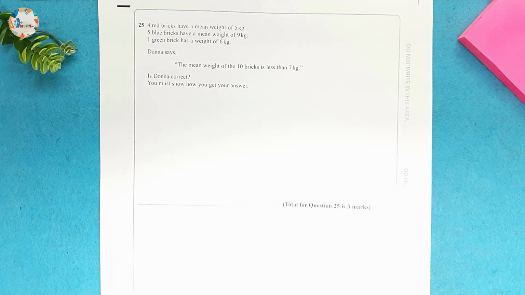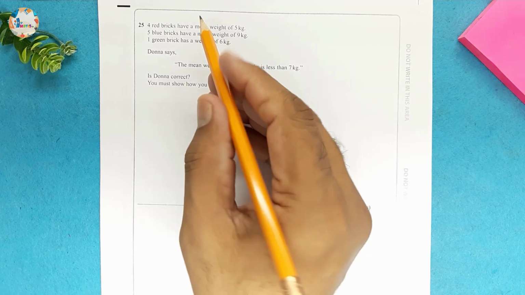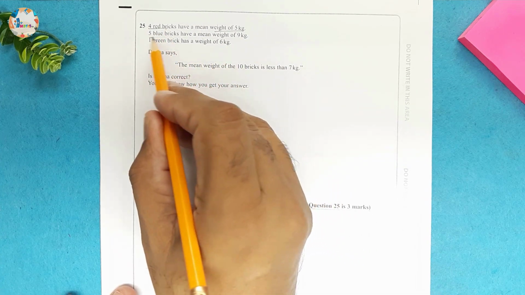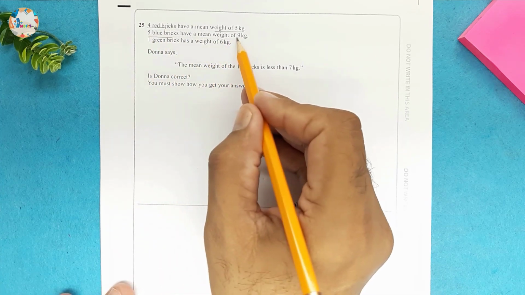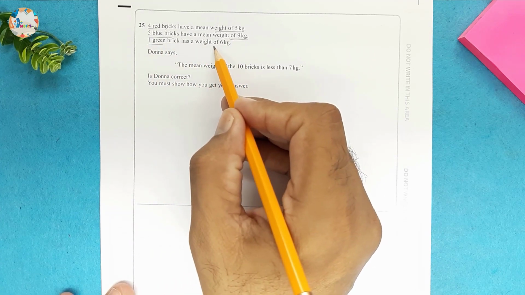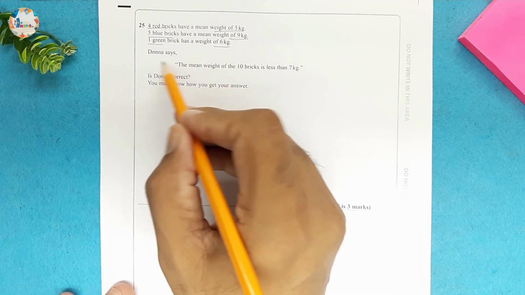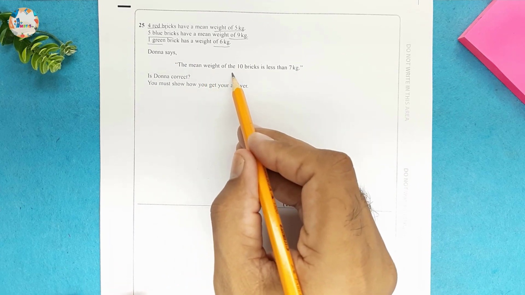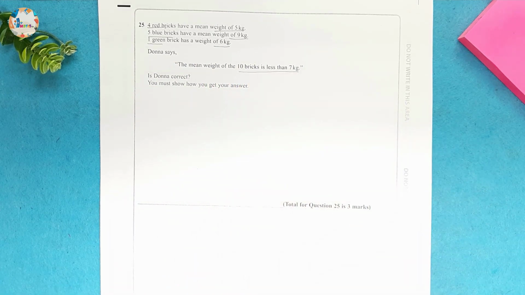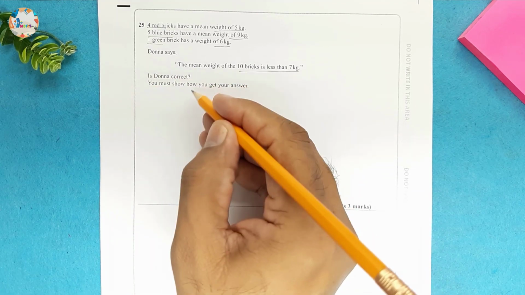Question number 25. 4 red bricks have a mean weight of 5 kg and 5 blue bricks a mean of 9 kg, and a green brick has a weight of 6 kg. Donna says the mean weight of the 10 bricks is less than 7 kg. Is Donna correct? Calculate the mean and confirm this statement.